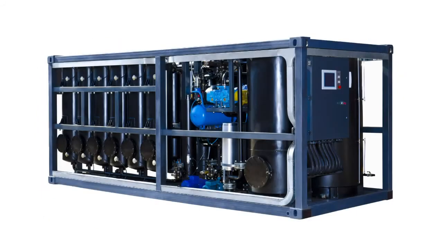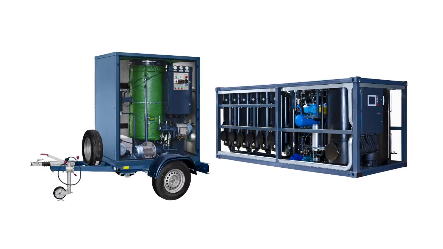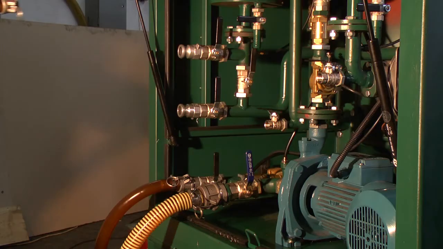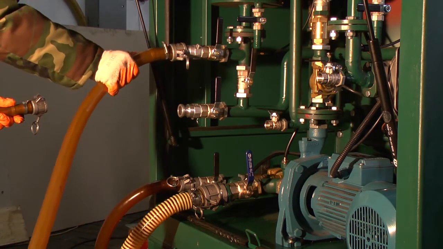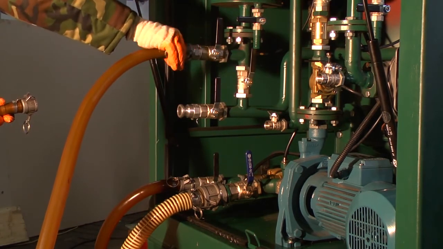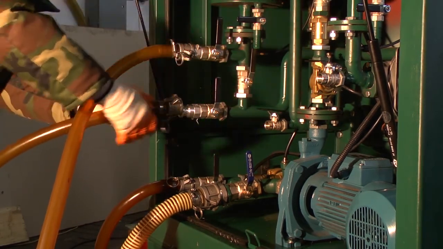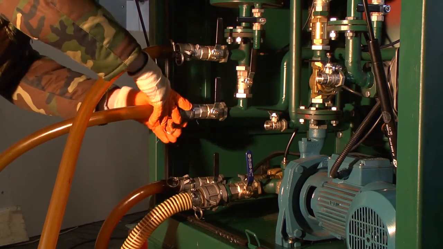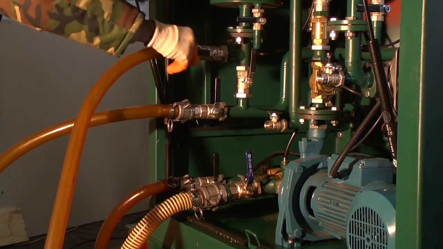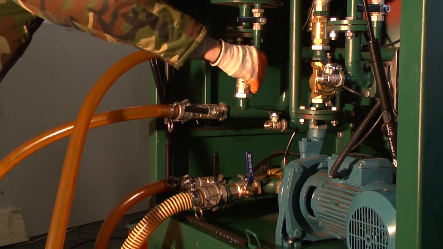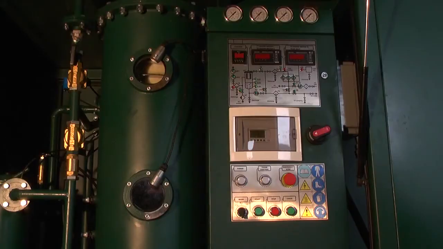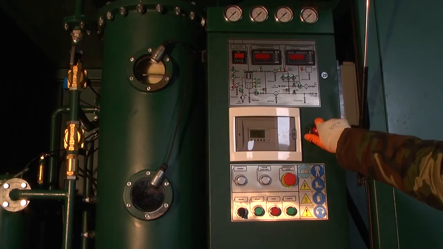The system can be operated as a standalone application for oil regeneration in oil facilities, but can also be coupled with a degasser. To couple the regeneration system and the degasser, the former is connected to a special bypass line in the degasser, and the system is started.